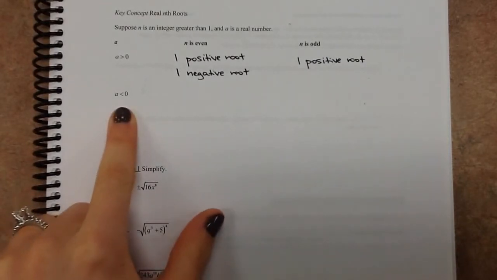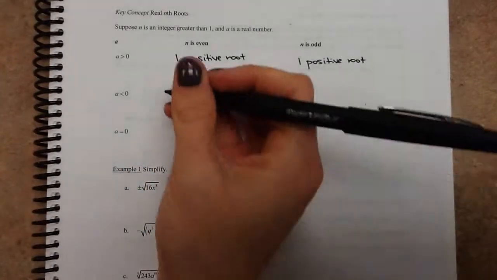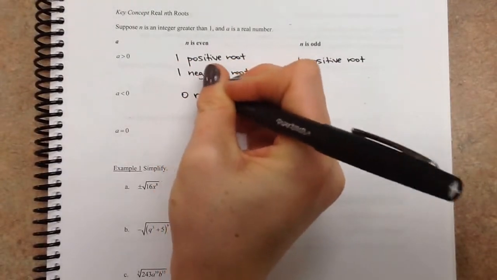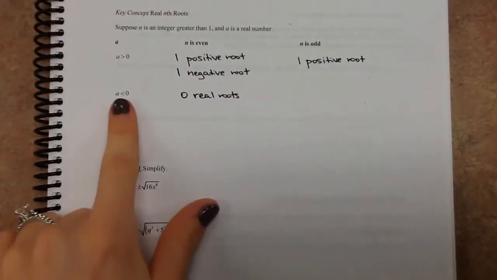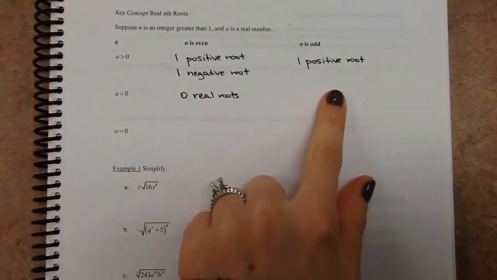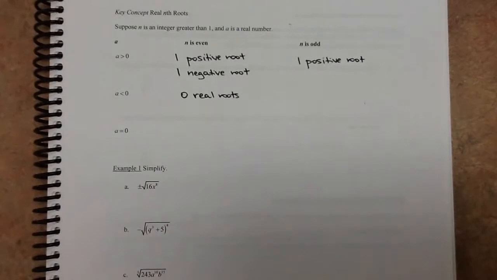Say that a is negative and n is even. You don't have any real roots. 0 real roots. You'll have some imaginary roots, but you won't have any real roots. If I've got a negative under the radical and I'm taking an odd root, I will have one negative root.